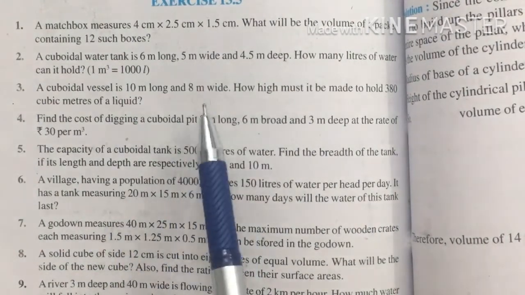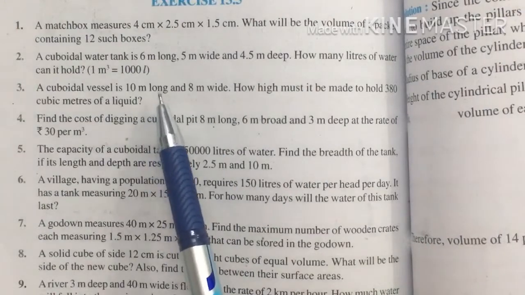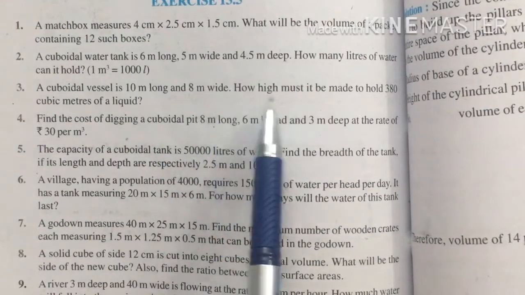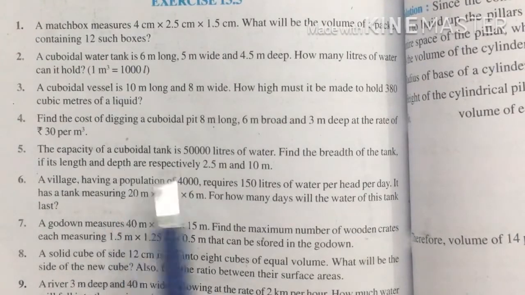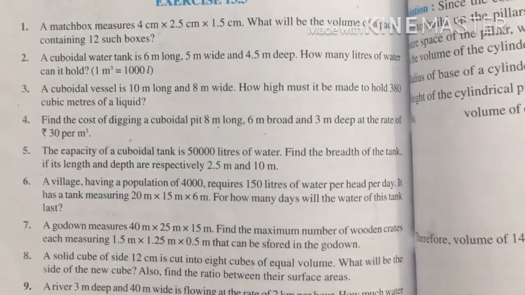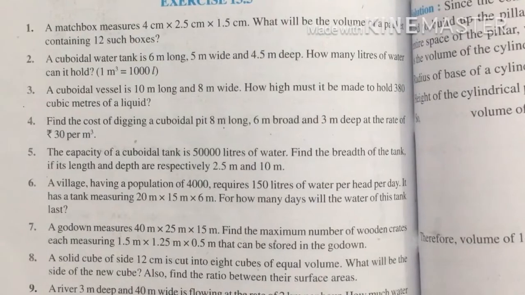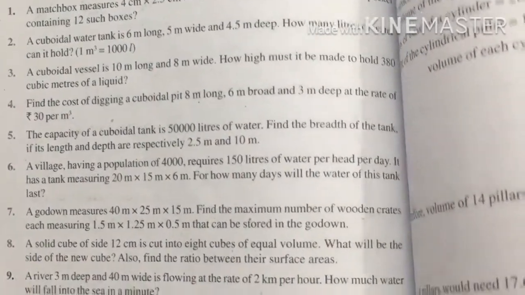So this is just like third question. In third question you were given the length and the width. You had to find out the height. Here you have been given the length and height. You have to find out the width. This will also be done by making an equation. Let's write down the answer.